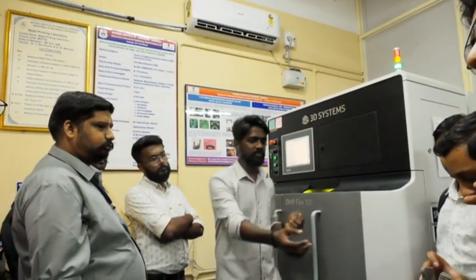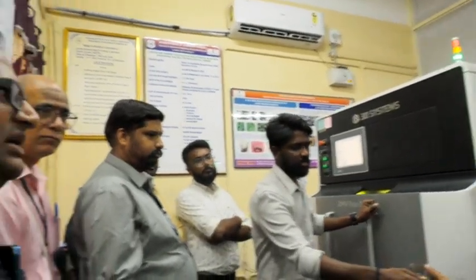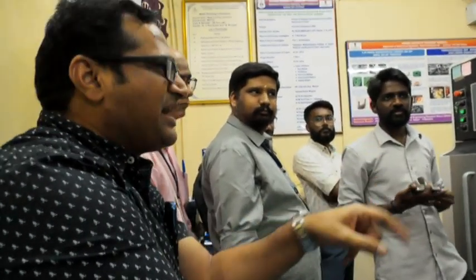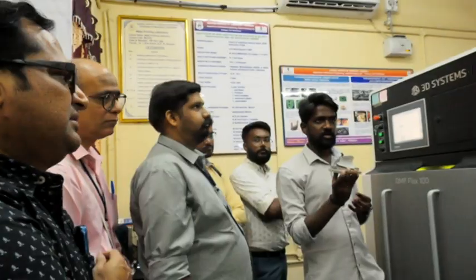So this machine also comes with a nitrogen generator, sir? Actually, it is a starting model. We don't have a generator, so we are using cylinders. We'll be switching nitrogen to argon and argon to nitrogen. This is the final part.